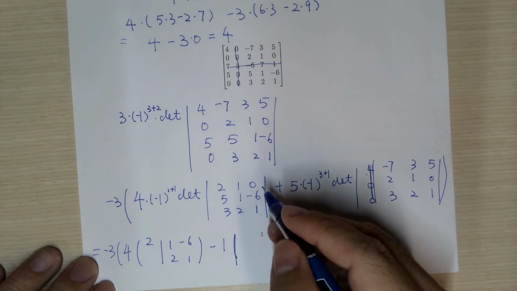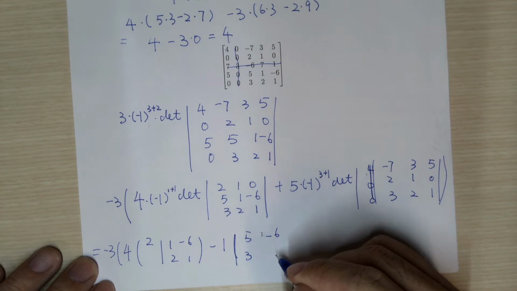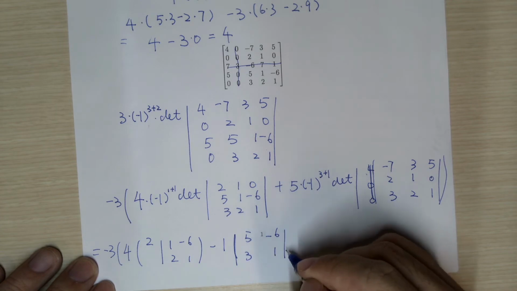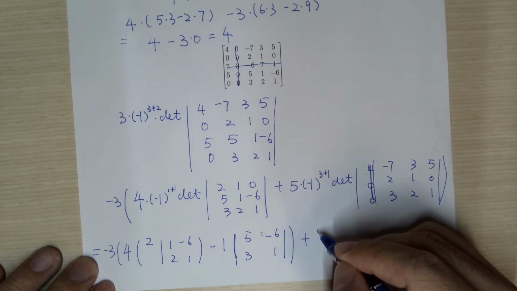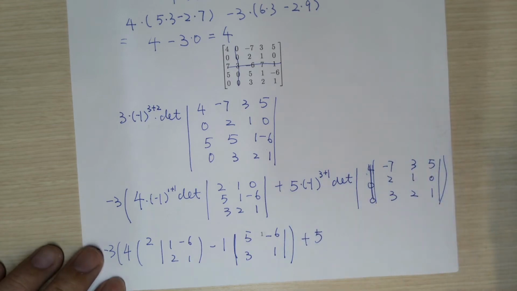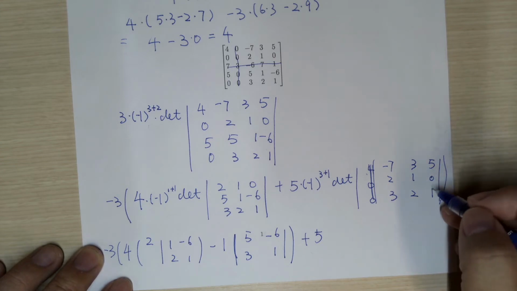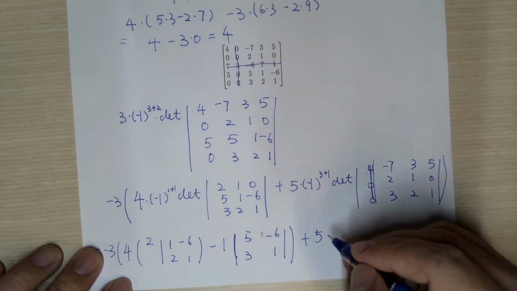So it's 5, 3, negative 6, right. And then plus 5 times, we can go through any of them, but maybe we can go through the second row.